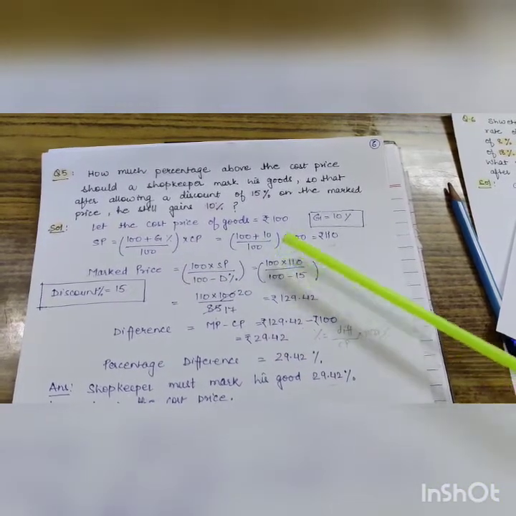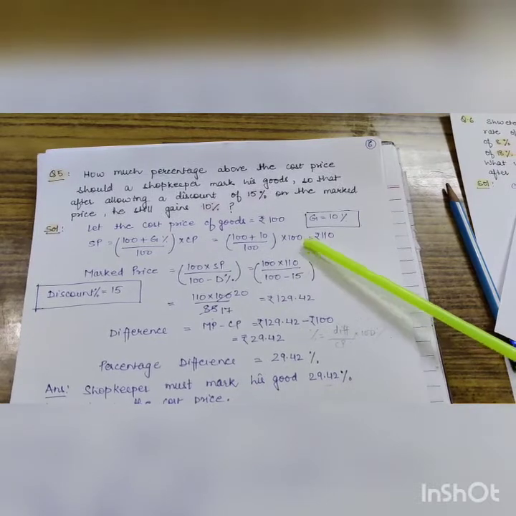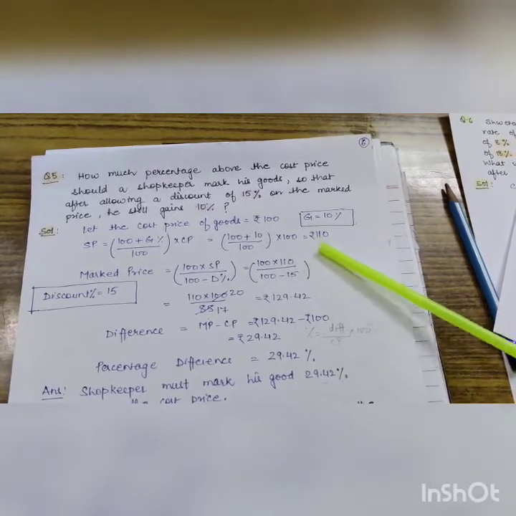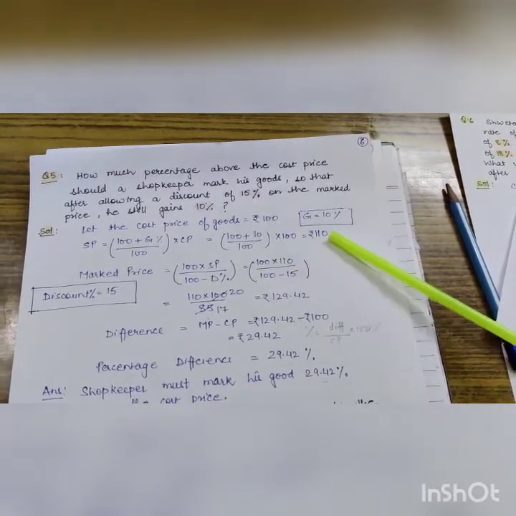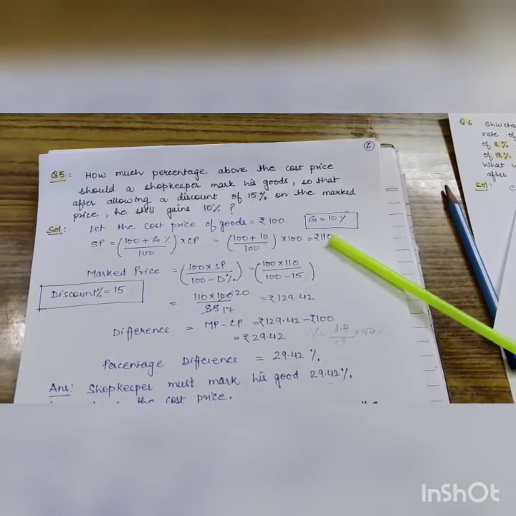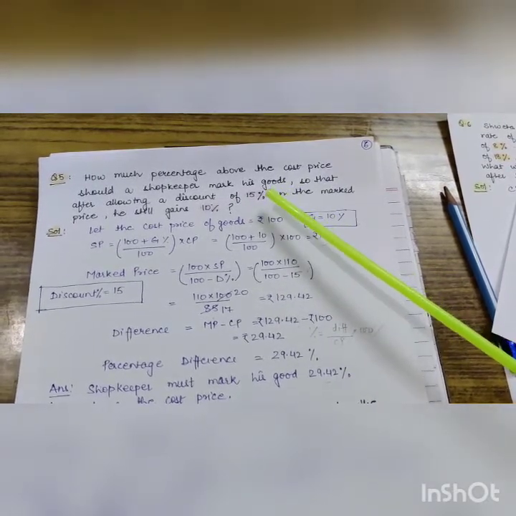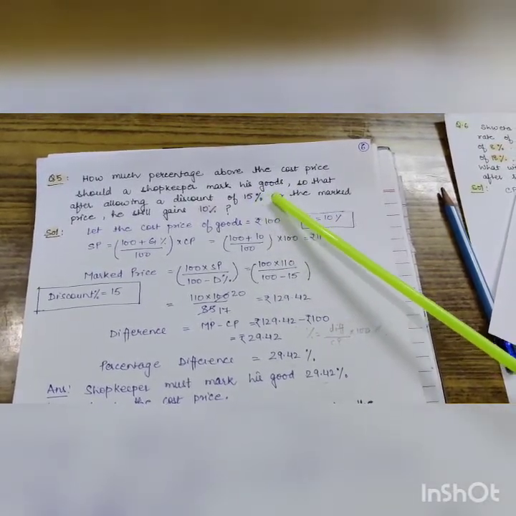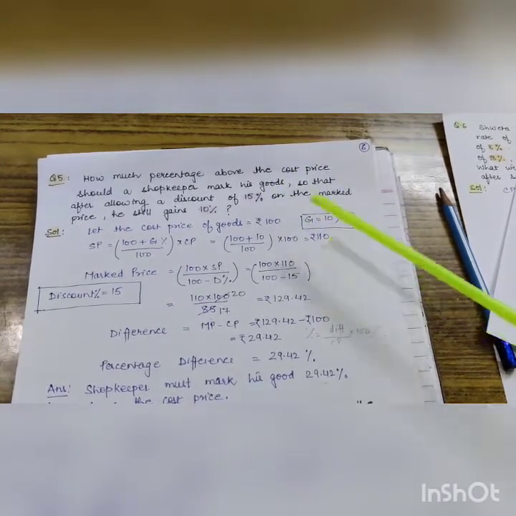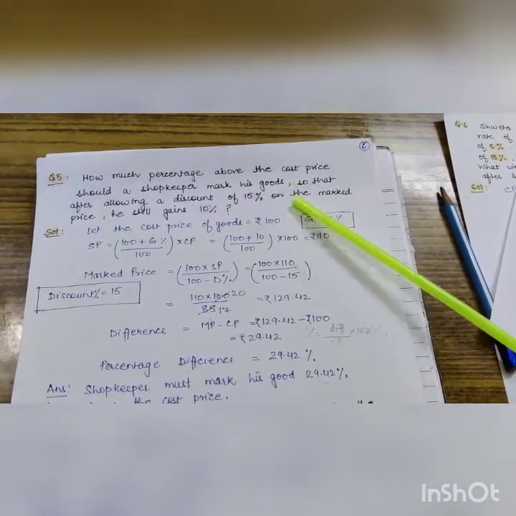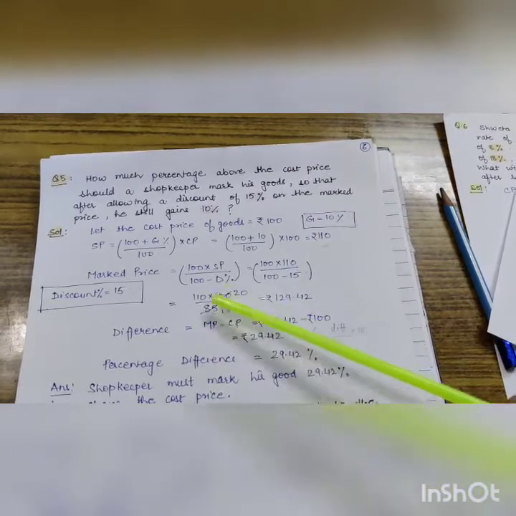Just substitute the values 100 plus 10 upon 100 into 100 and that is equal to 110 rupees. So this is the selling price. Now we have got the selling price and they are saying that there is a discount of 15%. Whenever the selling price and the discount percent is given to us, we can always find the mark price.